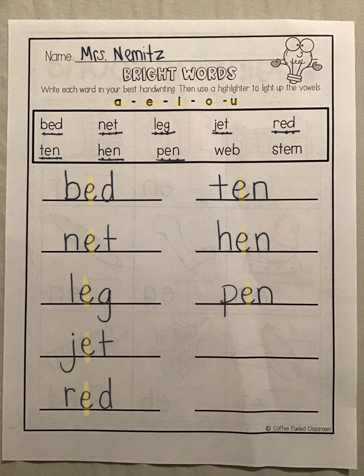Our next word is web. W-E-B, web. With your highlighter, please highlight the vowel E. Short E says eh. Our last word is stem.